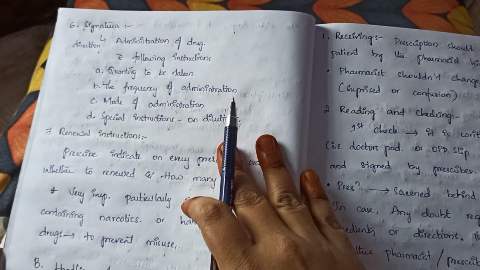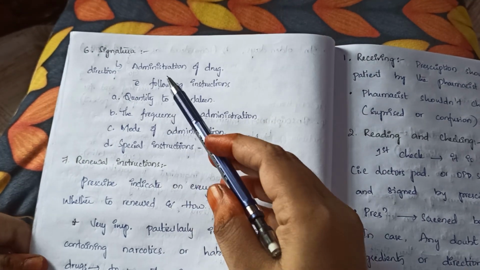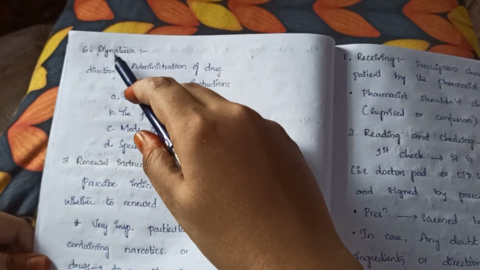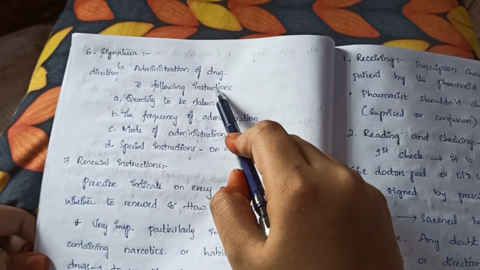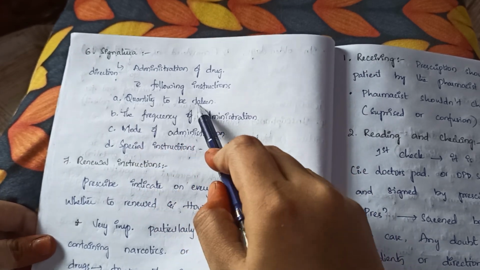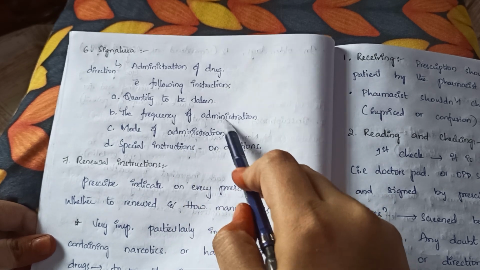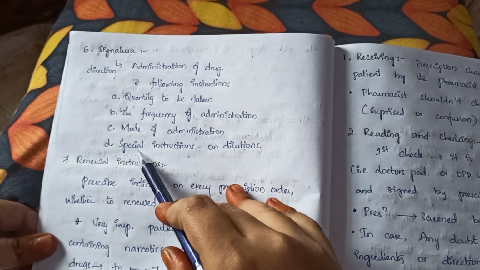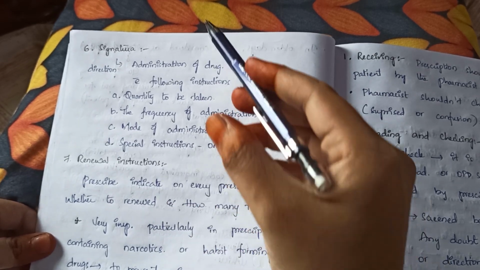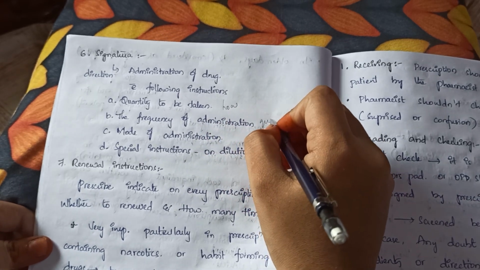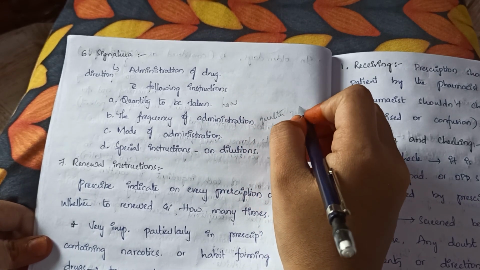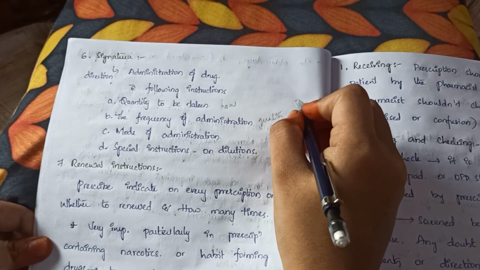Now, coming to signature. Here, administration of the drug. This is a direction for administration of the drug with the following instructions, such as quantity to be taken, the frequency of administration, mode of administration, and special instructions on dilutions. Like how much quantity should be taken and how many times, like QID, TID.